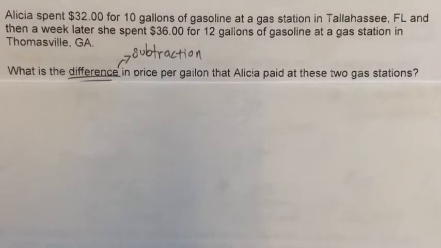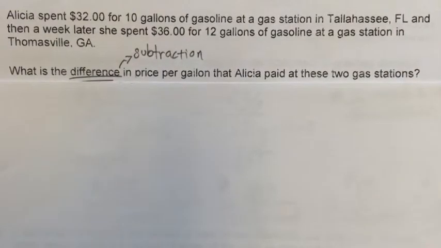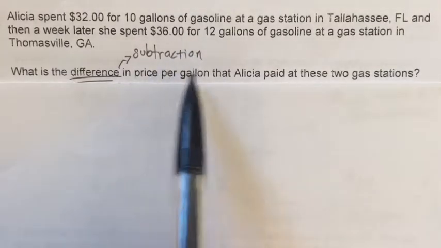Number 4 says, Alicia spent $32 for 10 gallons of gasoline at a gas station in Tallahassee, Florida, and then a week later she spent $36 for 12 gallons of gas at a gas station in Thomasville, Georgia. So we need to set up our known and our unknown. The price per gallon is what they're looking for, the difference in price per gallon.